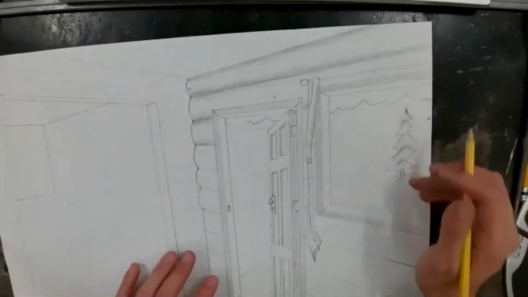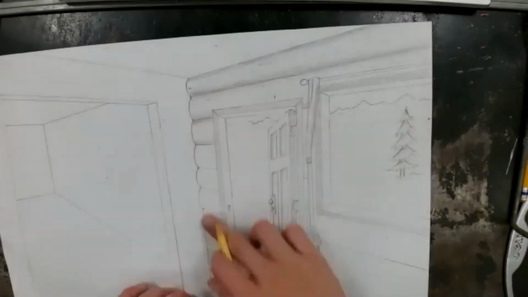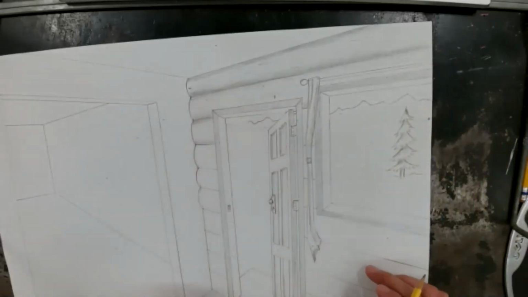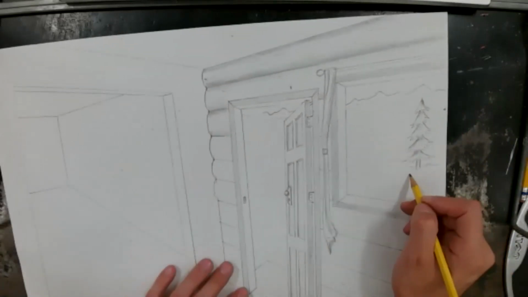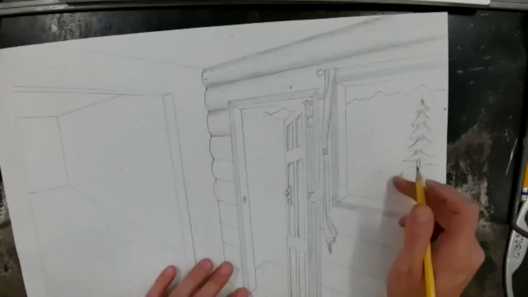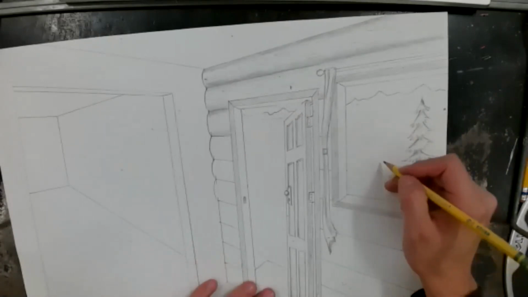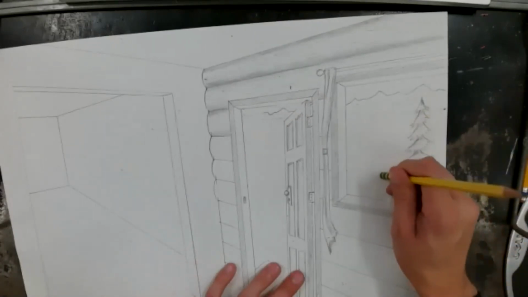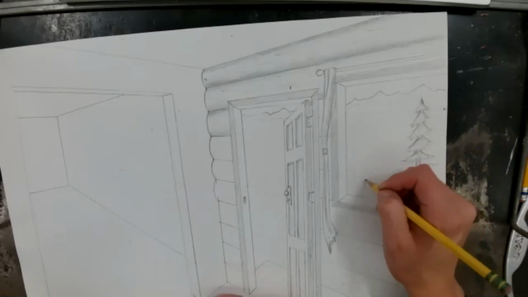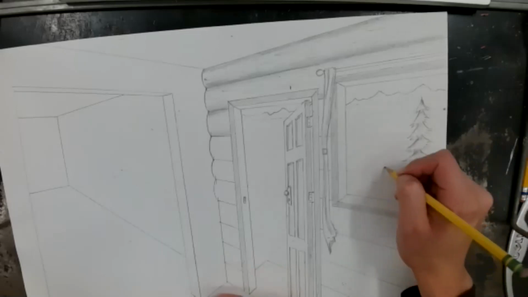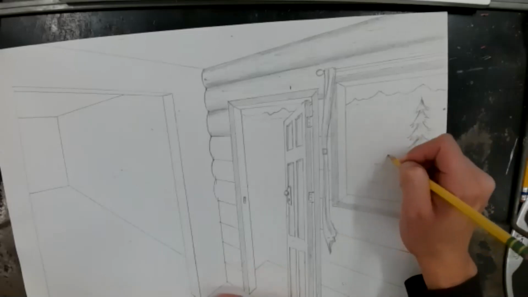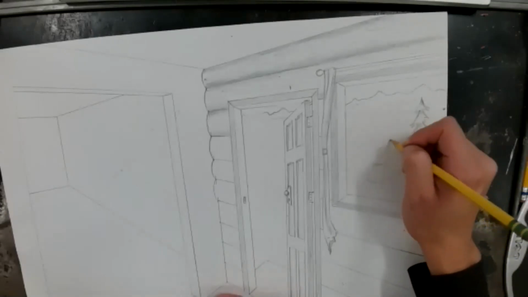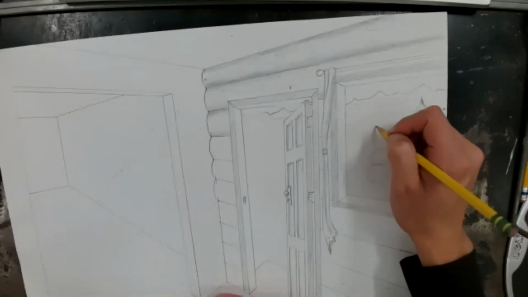And now you can keep adding pine trees, you can keep adding the wood logs. You can add maybe a little reindeer, some snow piles, a snowman outside. Ooh, a snowman. Let's draw a snowman. We're adding a snowman with the hat.